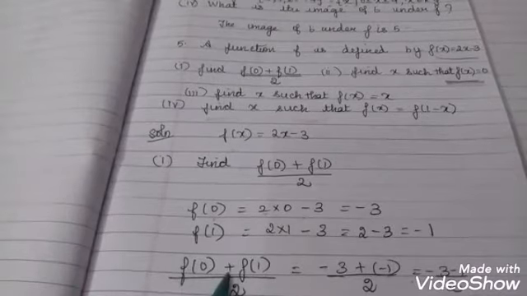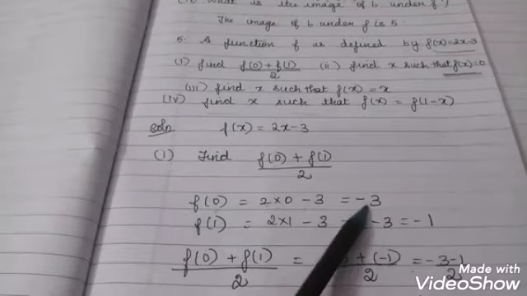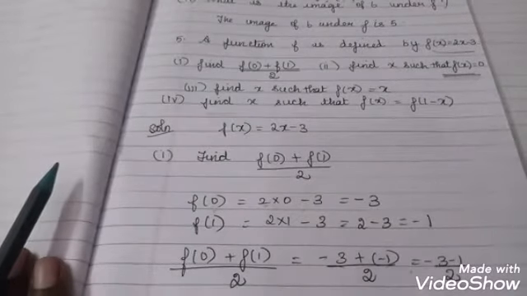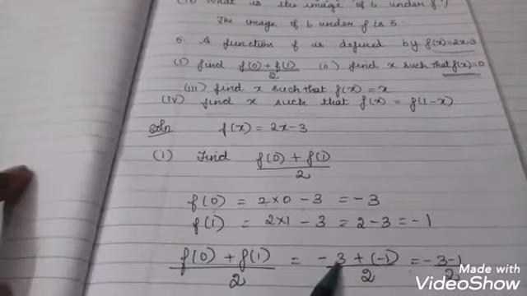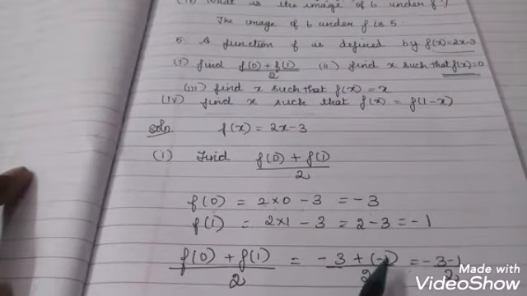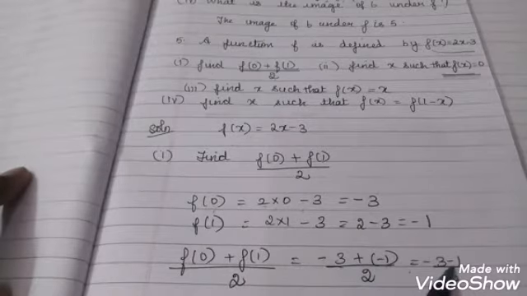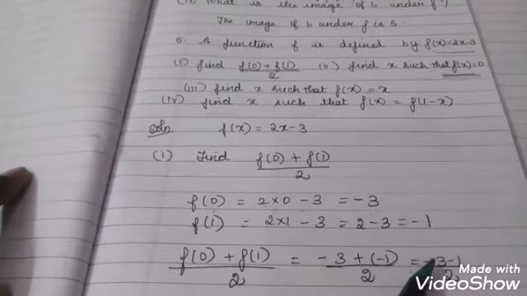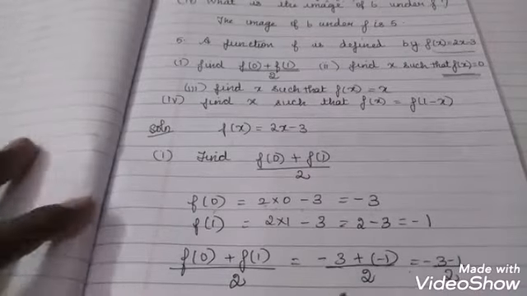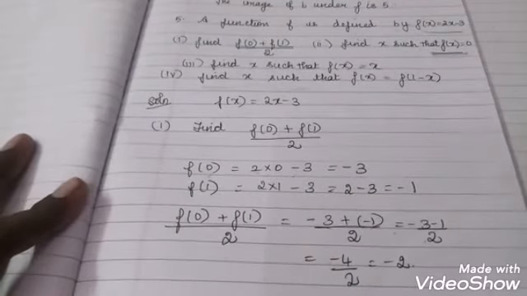So what is f of 0 plus f of 1 by 2? What's the value of f of 0? That's nothing but minus 3. So here you will write minus 3 plus, what's the value of f of 1? Here it's nothing but minus 1, divided by 2. Plus into minus will give you minus. So it's minus 3 minus 1 divided by 2. What is minus 3 minus 1? That's minus 4 here. So minus 4 by 2, which is equal to minus 2.